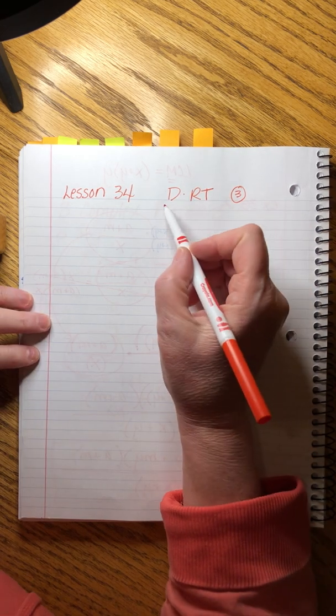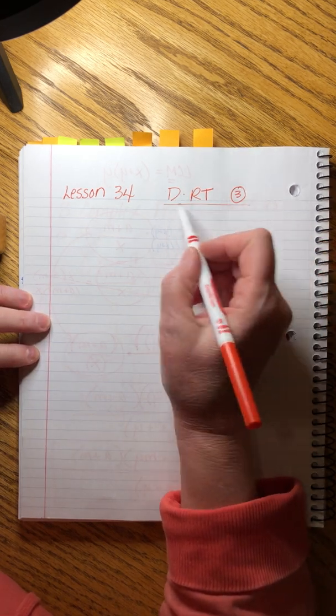Saxon Algebra 2, Lesson 34. You guys, we are now ready to take on the third type of uniform motion problem.